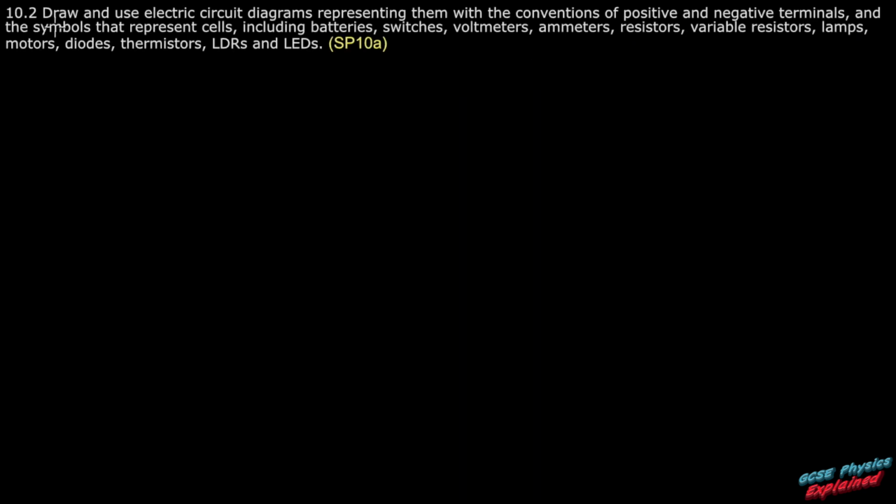Right, the second statement: you've got to be able to draw and use electric circuit diagrams representing them with the conventions of positive and negative terminals and the symbols that represent cells, including batteries, switches, voltmeters, ammeters, resistors, variable resistors, lamps, motors, diodes, thermistors, LDRs and LEDs. I've got a nice video that covers all this stuff.